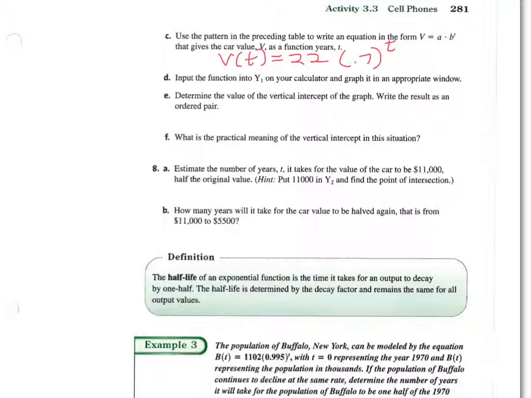So they're having you put that into the graph. To answer the next question, we don't need that. We know the vertical intercept is going to be that A value, so it's going to be the 0.022. And what does that actually mean? That means the initial value of the car. Okay, when it was new, when t equals 0.